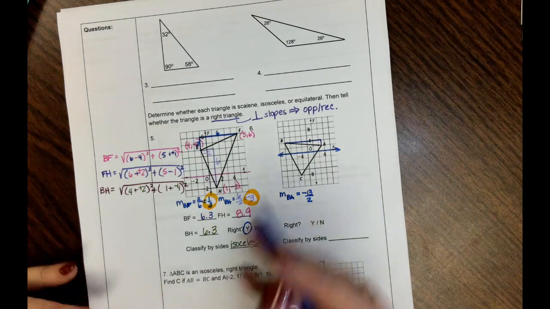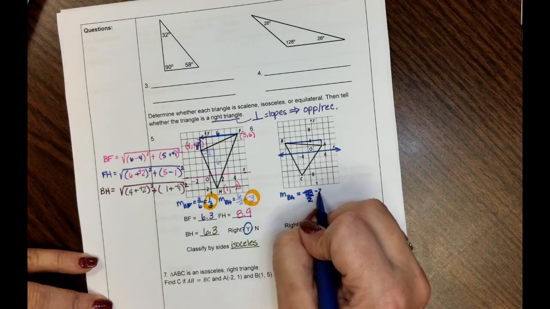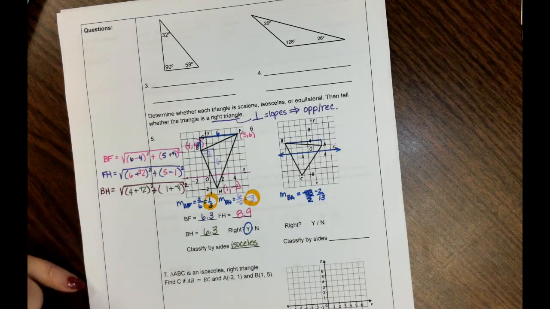Oh, I said that backwards. Sorry. Negative 2 over 13. Rise over run, not run over rise. See, I can make mistakes too.